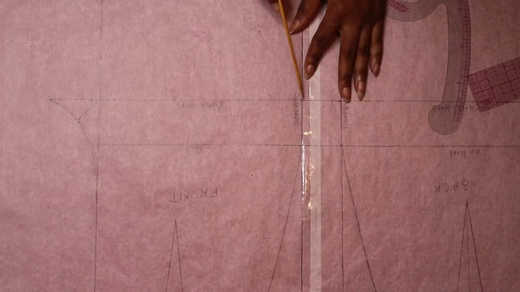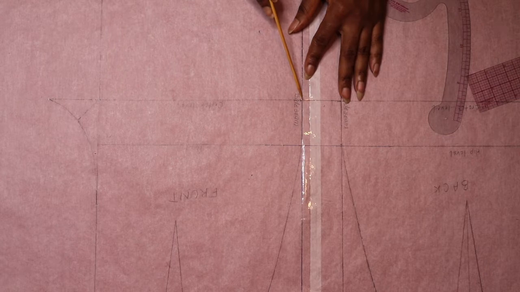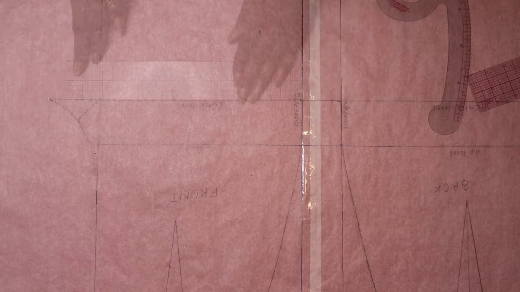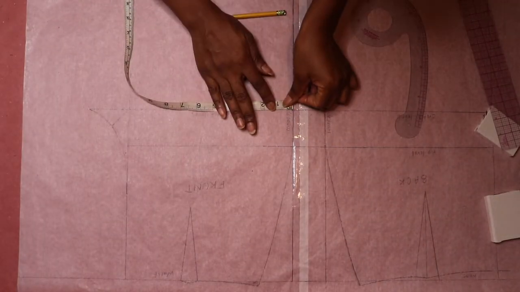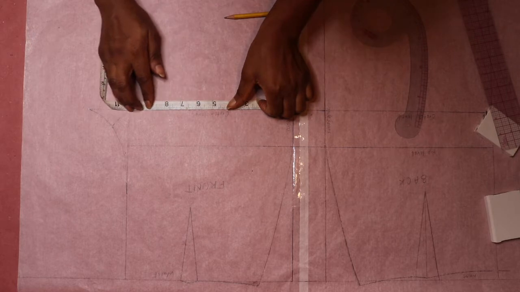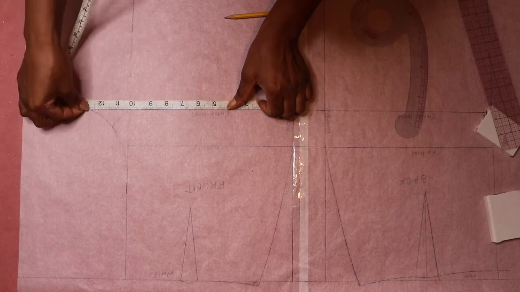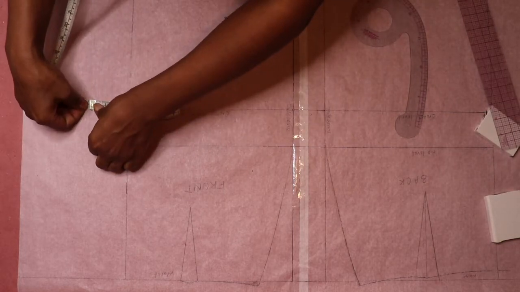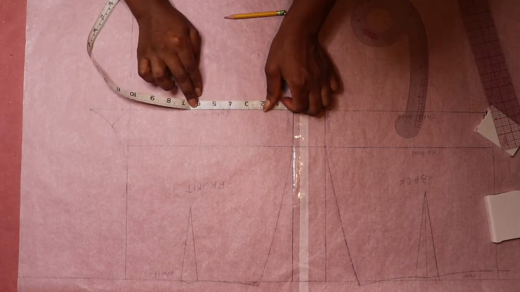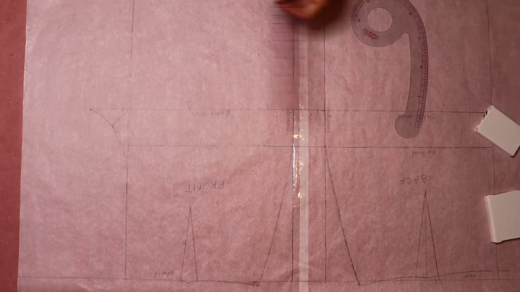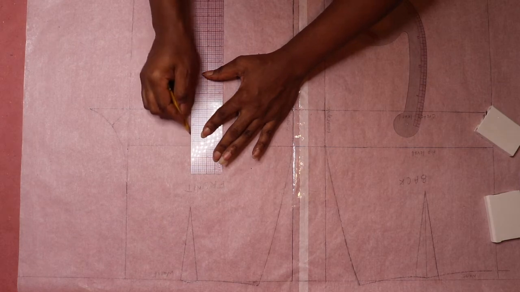Next, we'll need to draw the grain line for the front pants. To do that, find the midpoint of the extended crotch line. With your tape measure, measure from the side seam to the extended crotch point. Then fold your tape into 2 to get the midpoint and mark. Then draw a vertical line to represent the front grain line.